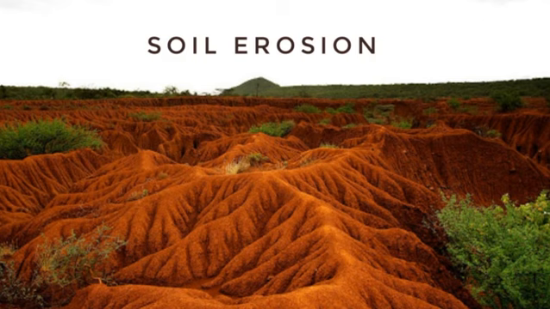First, we have to know what is meant by soil erosion. The top layer of the soil contains many minerals. Cutting down trees and pulling out grass makes the soil loose. Heavy rainfall and strong winds remove the top layer of the soil. This is known as soil erosion.